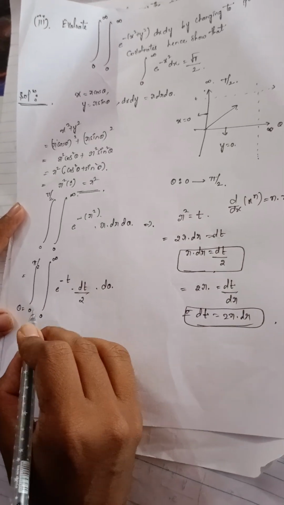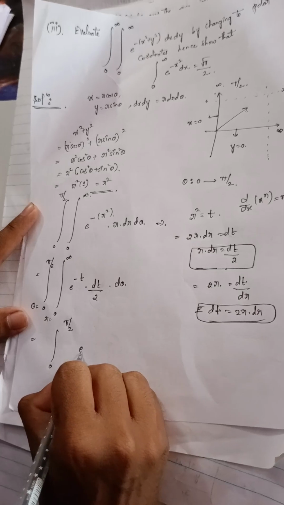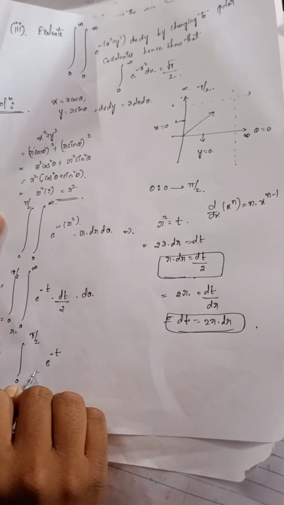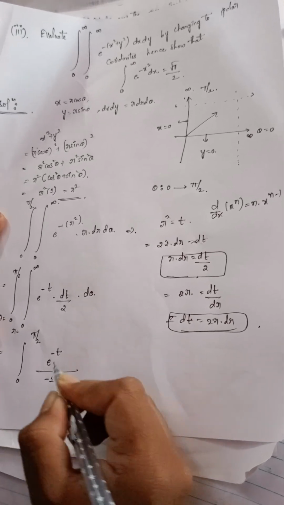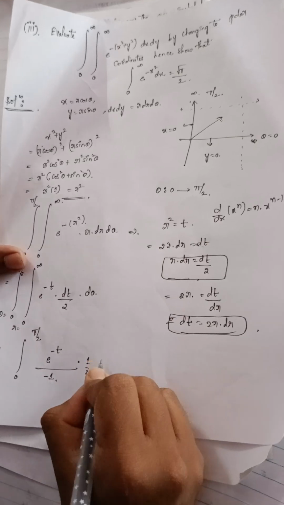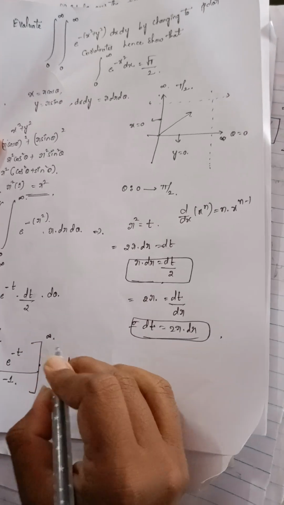Now integral 0 to pi by 2 e to the power of minus t, which is simply e to the power of x, is e to the power of x divided by its inner derivative. Inner derivative is minus 1, into 1 by 2 is taken like that, and the limits are from 0 to infinity.